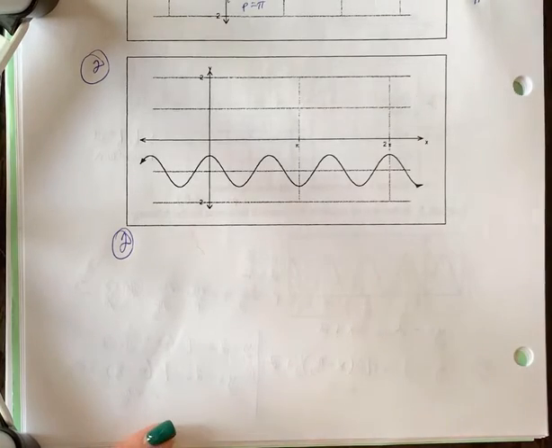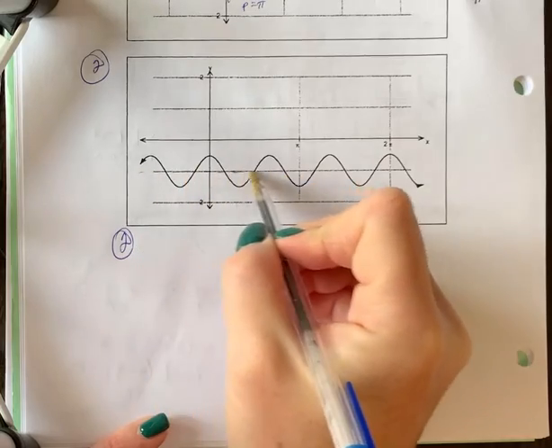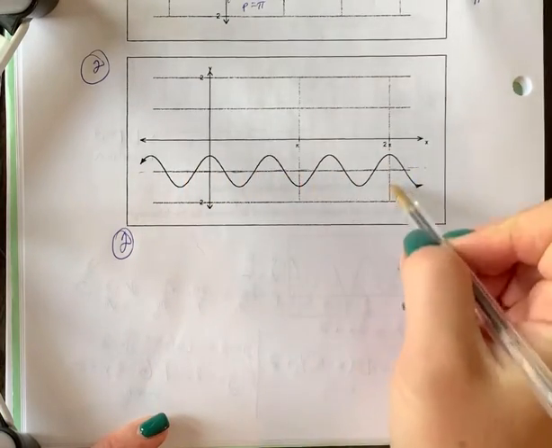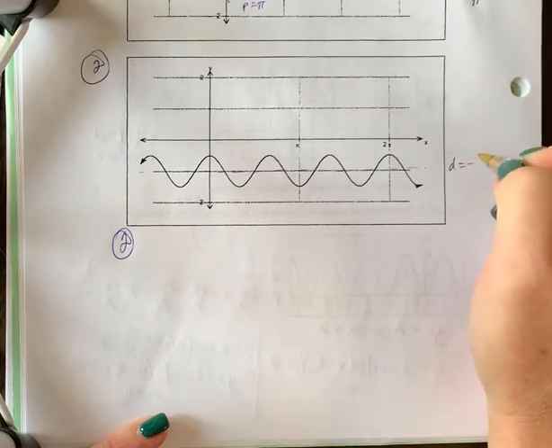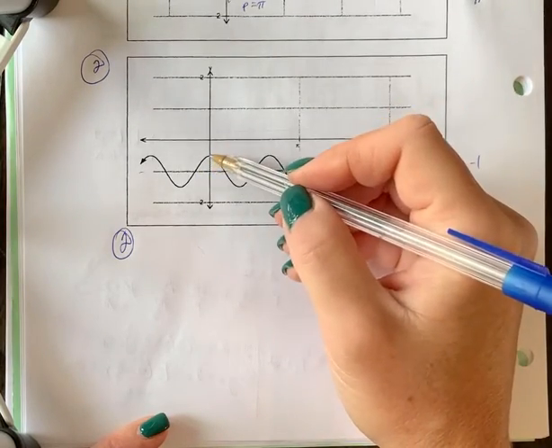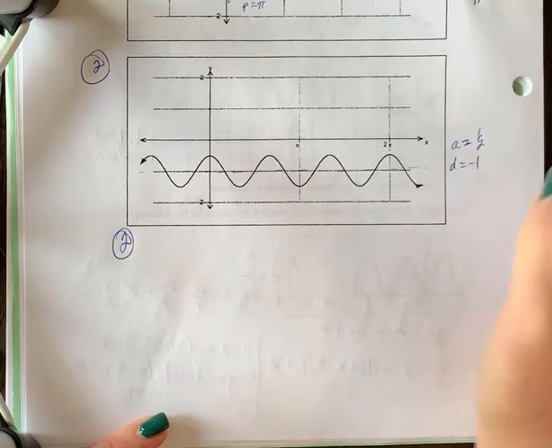All right, example 2, graph 2, finding the equation. So this would be where our median is here. You can visualize that halfway or that midpoint. So that's at -1 here. So D is equal to -1. My amplitude then is halfway. So it's okay to have a fraction there. Amplitude is a half or 0.5.